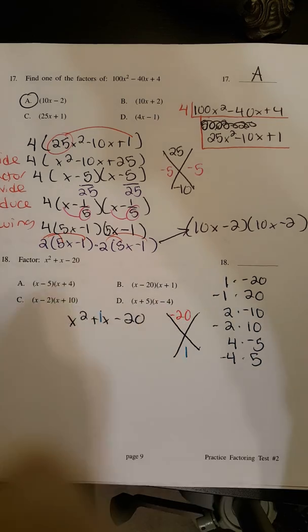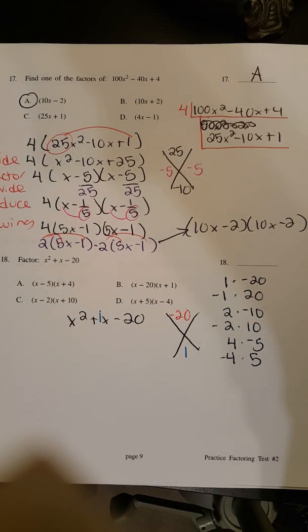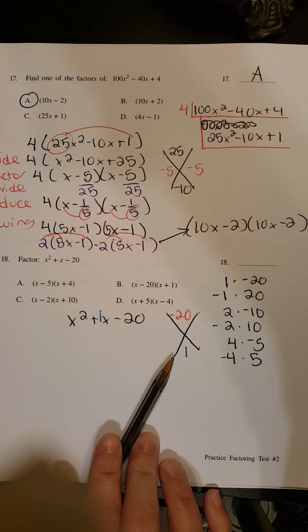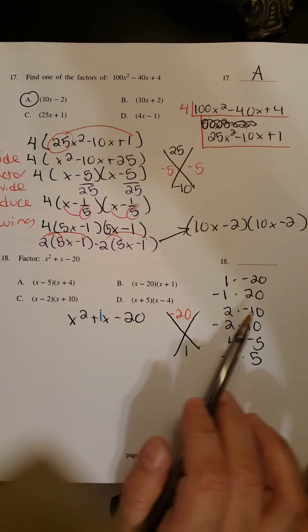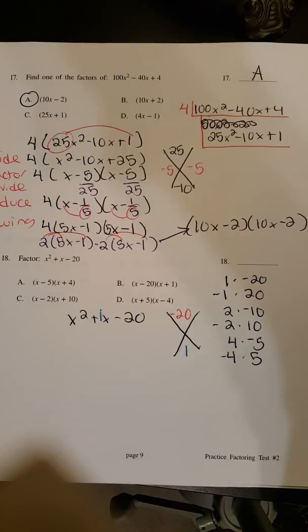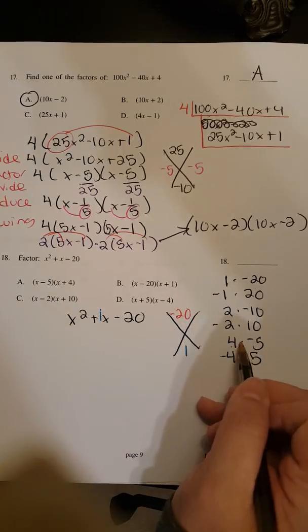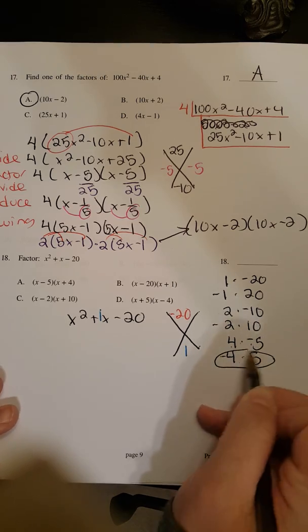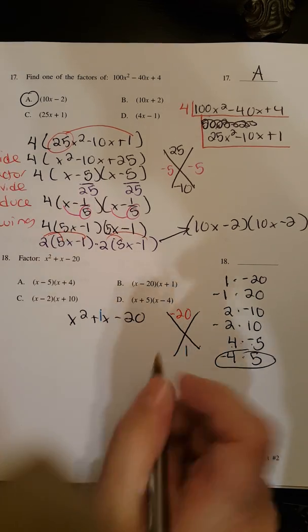And then we get to 5, so we're starting to repeat. So we're done with those factors. Now, I need to add up to positive 1. 2 plus negative 10 gives me negative 8, so that won't work. 4 plus negative 5 gives me negative 1. That won't work, but negative 4 plus 5 gives me a positive 1.